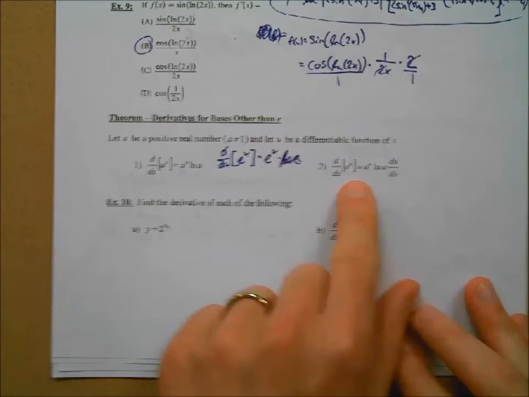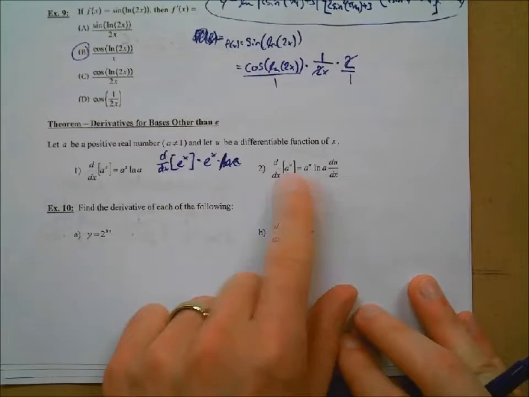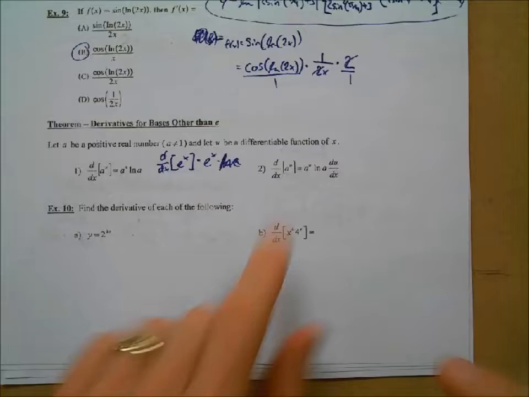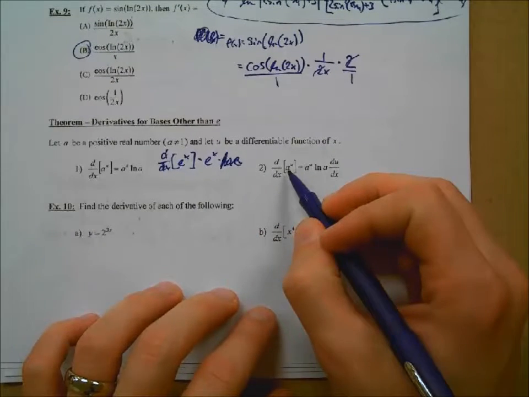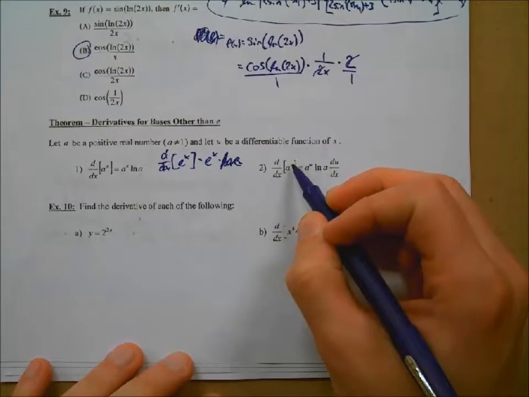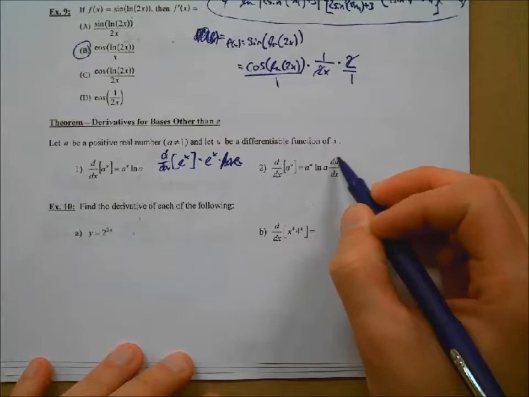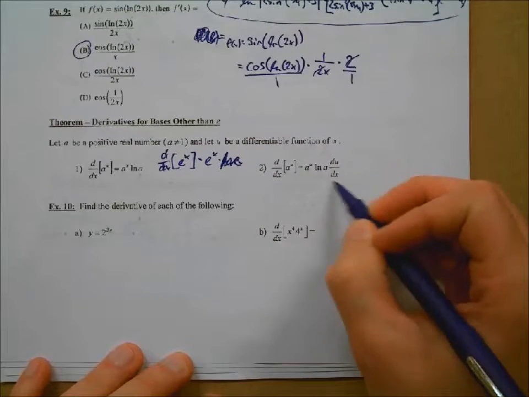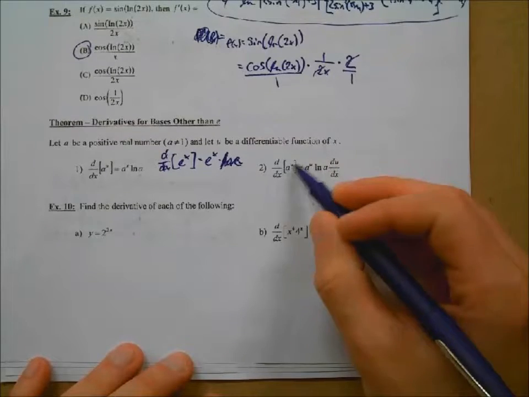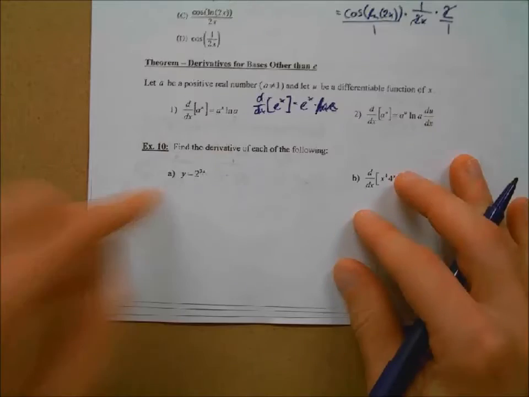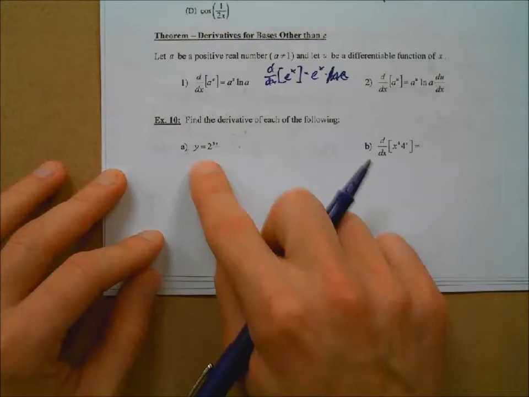All right, and then of course it's kind of like a companion here for the chain rule, right? If you have, like 2, raised to a function, then it's a to that function again times the natural log of your base a times the derivative of the function, right? Using your chain rule there, times the derivative of what's inside. So looking at letter A, for example, this is going to be an application of the chain rule.